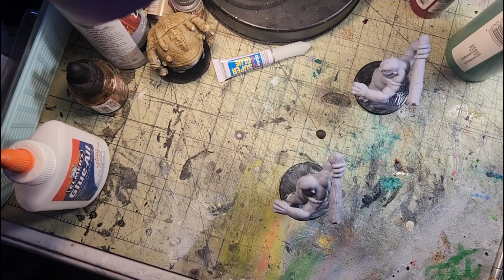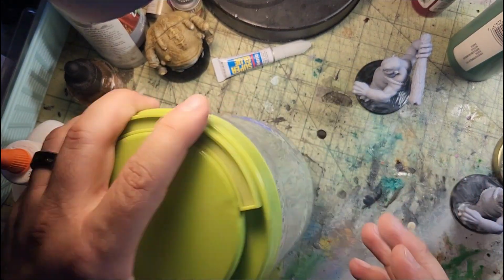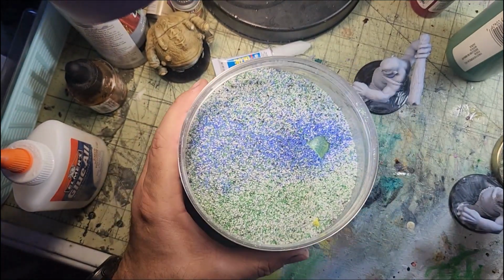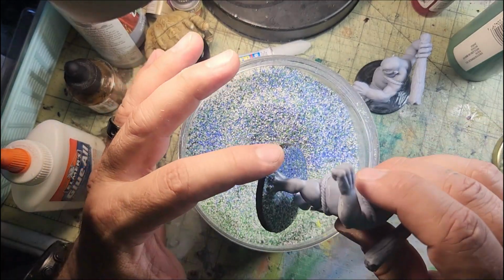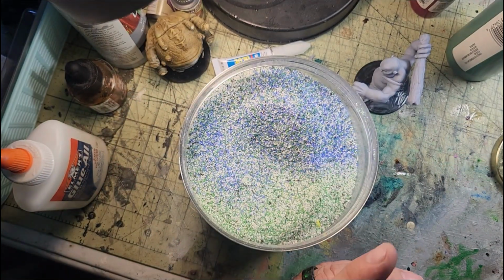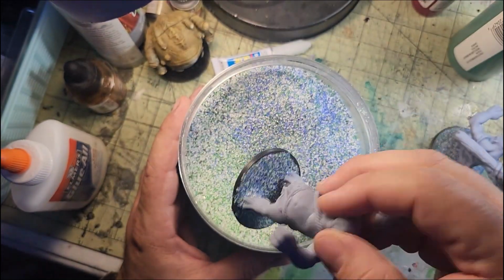Here I'm taking some of that sand that you get from the dollar stores. It's used for crafting and stuff like that. I have a bunch of it in a jug, all different colors. I just dip the models into that. The glue will grab onto it, and now we will have a sandy base.